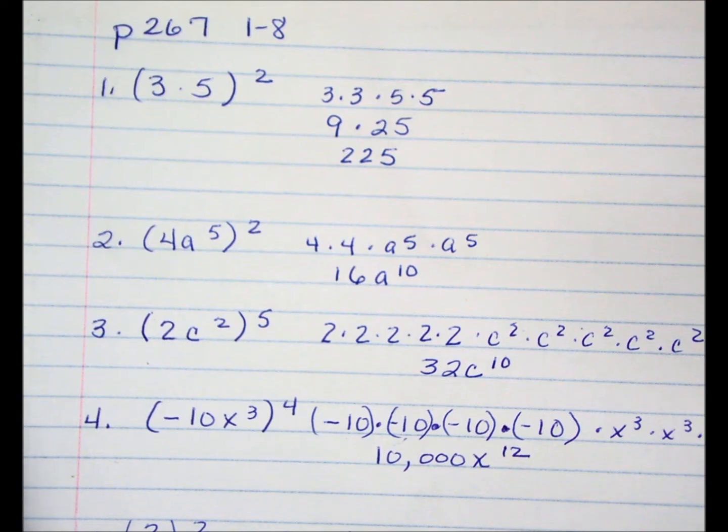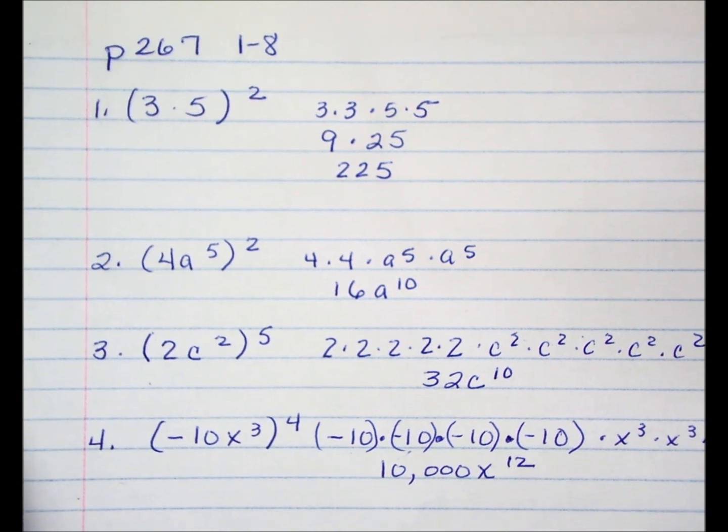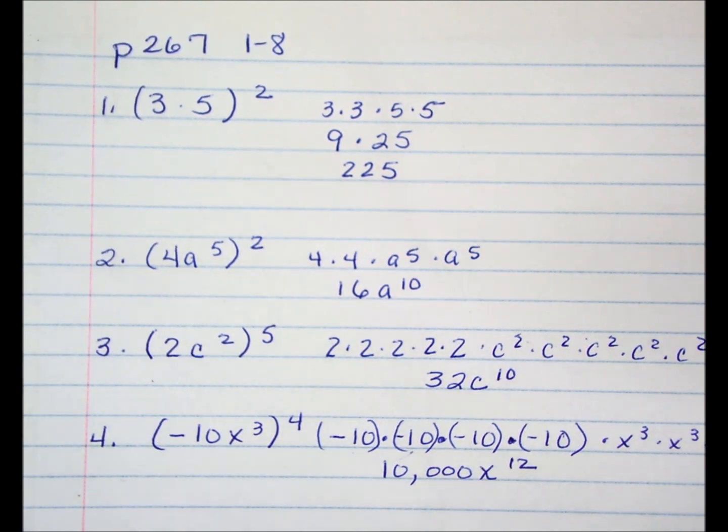All right, we're back at the look at the check understanding. And the first four are about multiplication. So remember, it told us to take each factor and raise it to the power and then simplify it. So this was (3 times 5) squared, and so it was 3 times 3 times 5 times 5. That was 9 times 25, which equaled 225.